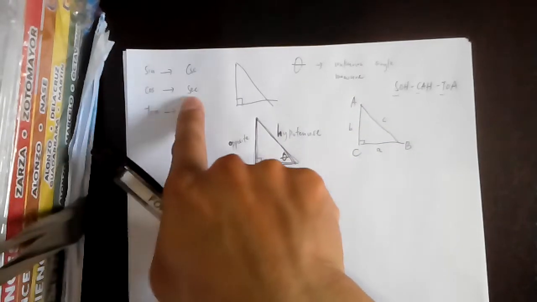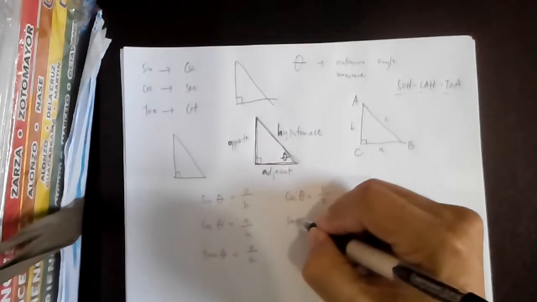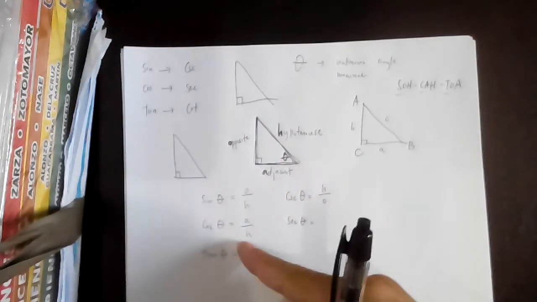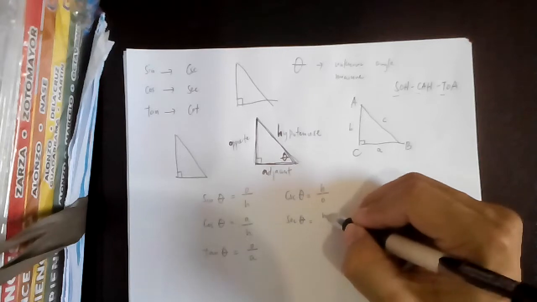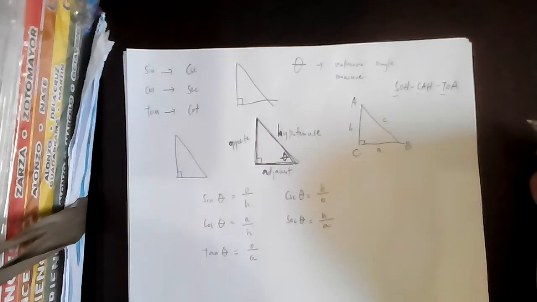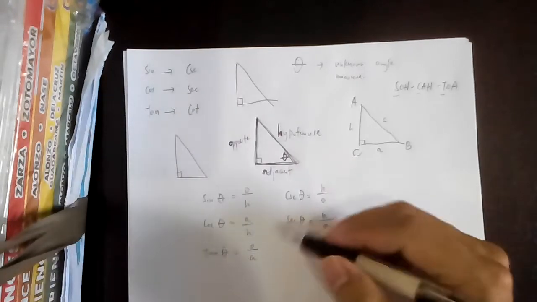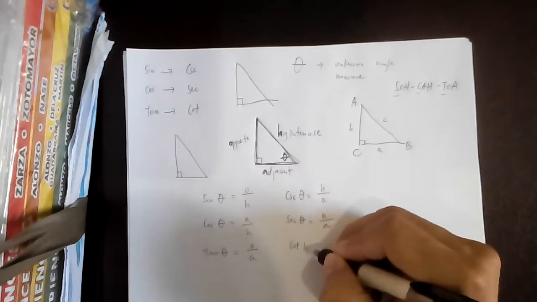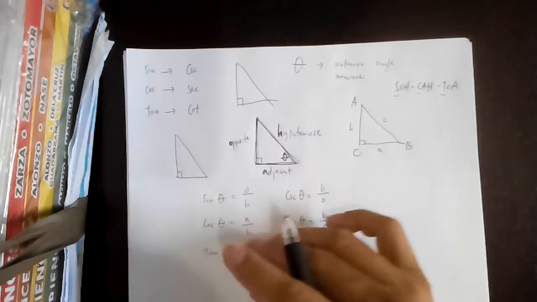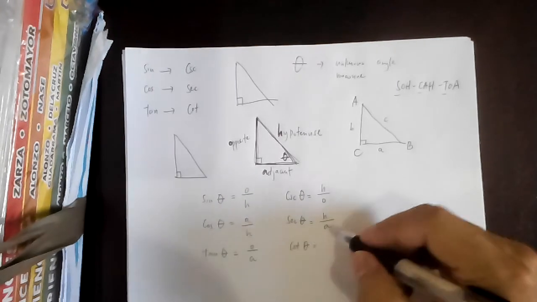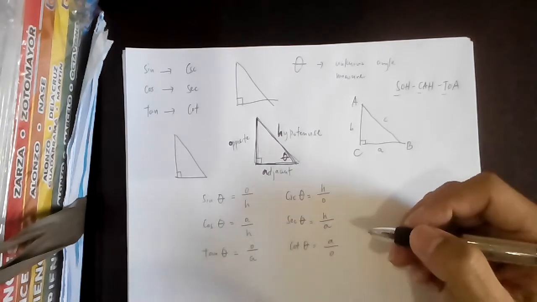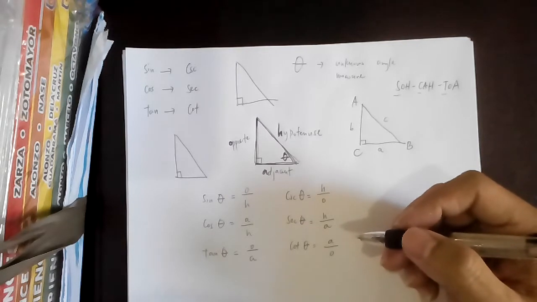Alright? Ano naman ang reciprocal ng cosine? Secant theta. And get the reciprocal of cosine, we have hypotenuse over adjacent. And yung tangent, ano ang reciprocal niya? Cotangent. So, paano kunin ang cotangent theta?